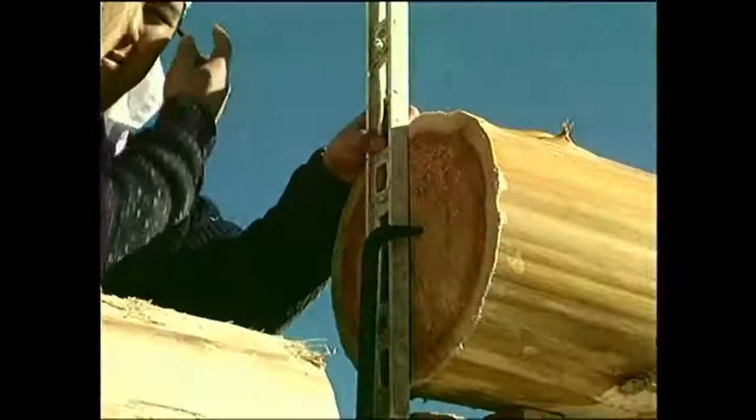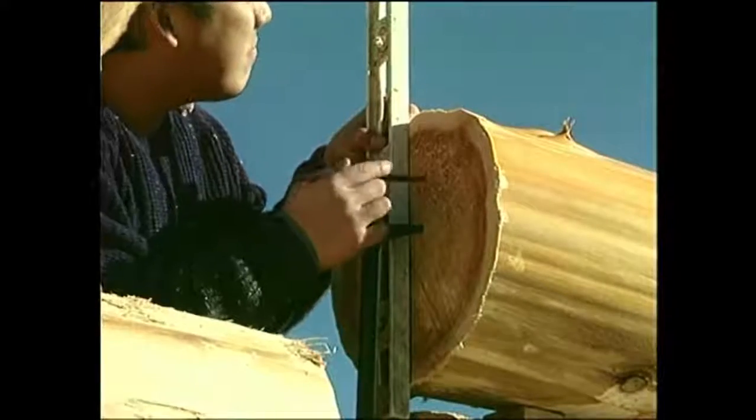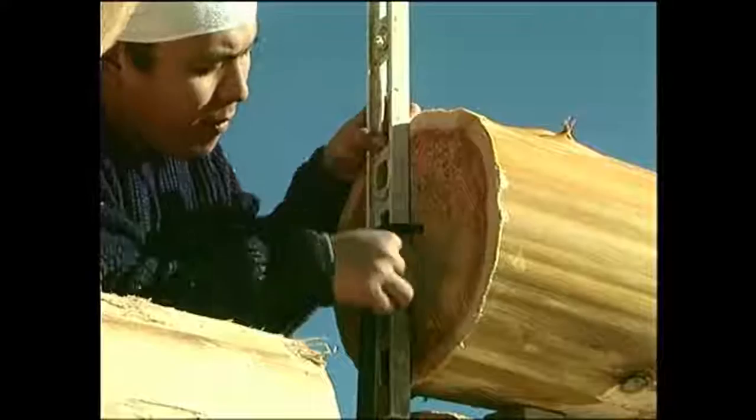Finally, bring the center lines up if they are not already on the log and your initial layout is complete.